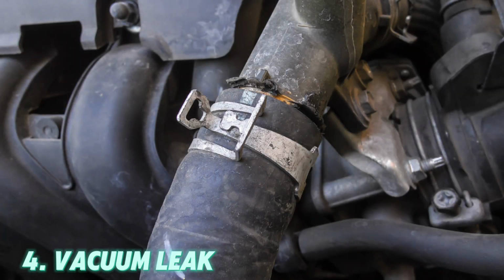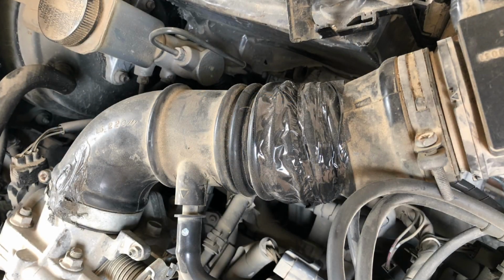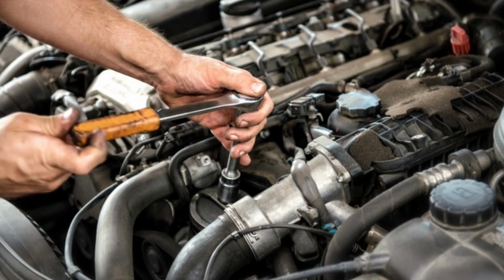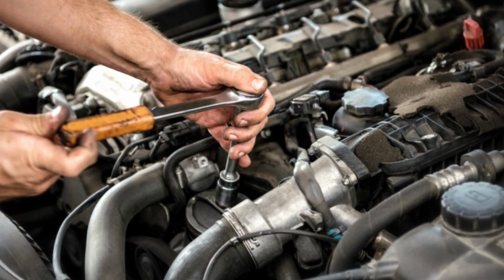4. Vacuum leaks or damaged hose. If there are vacuum leaks or issues with the hoses connected to the EGR system, it can cause improper function. Inspect all vacuum hoses for cracks or leaks and replace any damaged hoses.